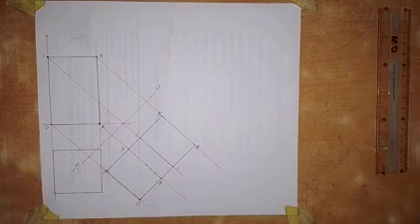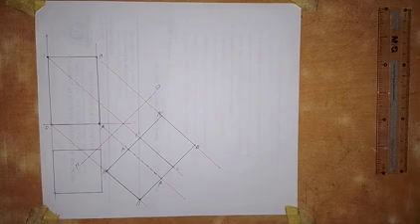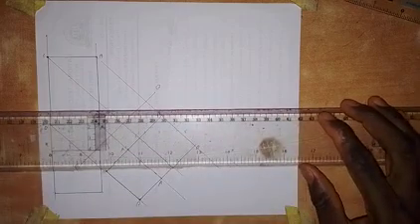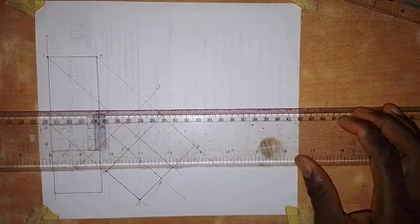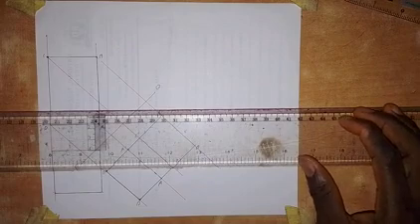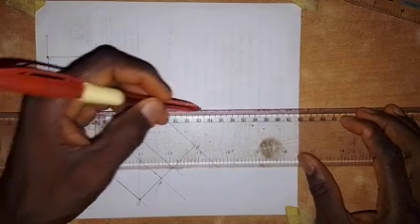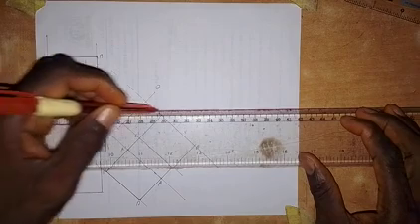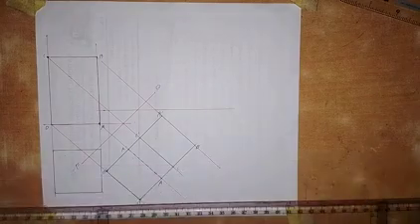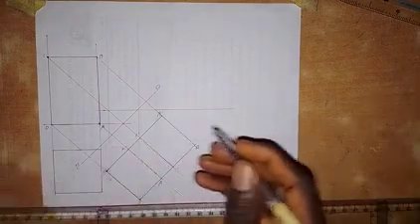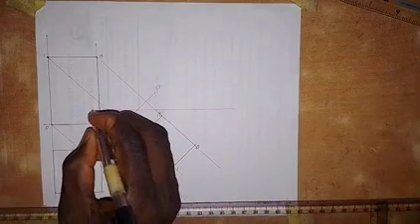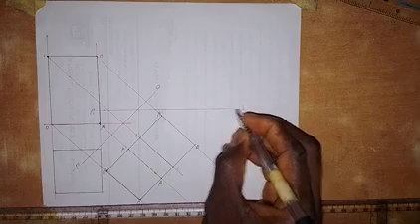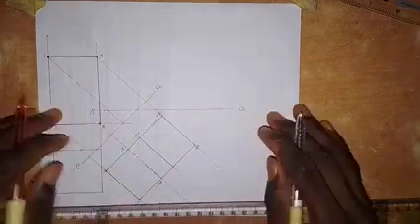Then the next thing that we are going to do now is that I'm going to come up a little bit here, because of the size of the paper. So I'll come up a little bit, and I'm going to draw a line. That's another plane. This plane I'm going to call plane P1Q1. So this one is PQ, and this one is P1Q1.